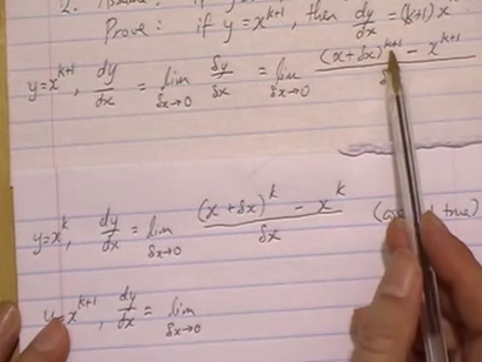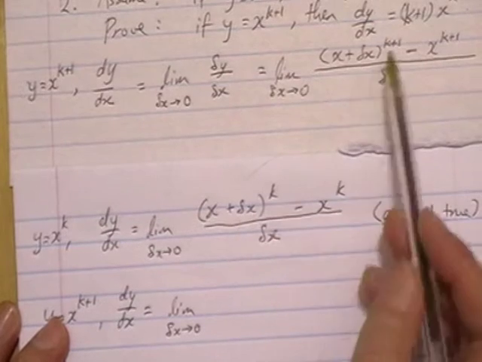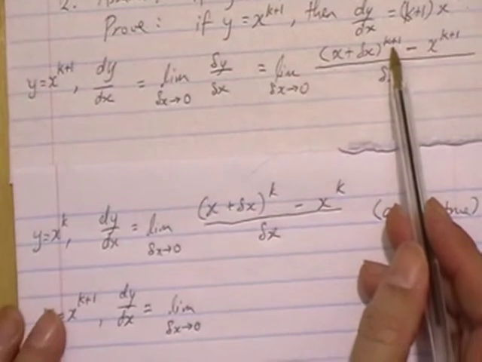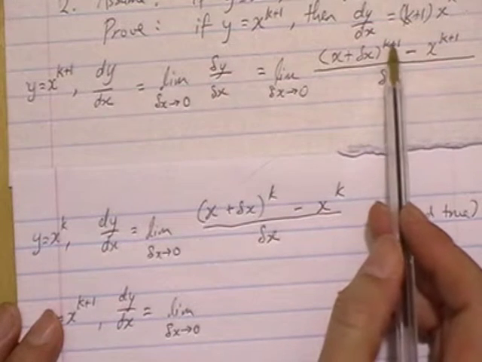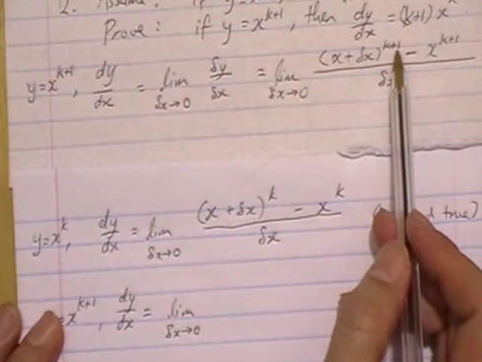The difference between these two is really just the power of k, just that I have an additional 1 up here.